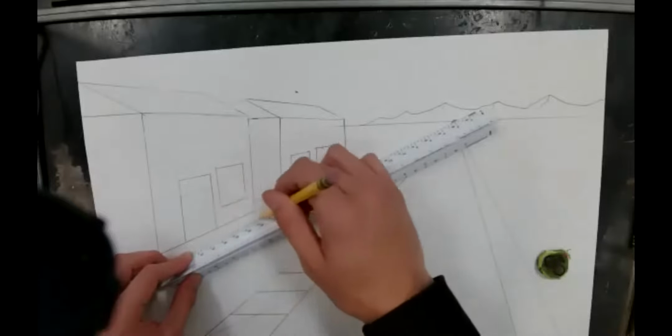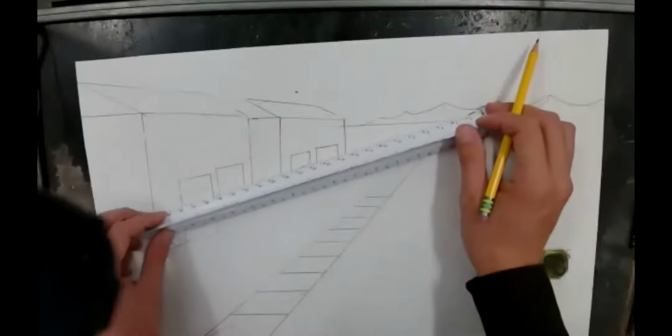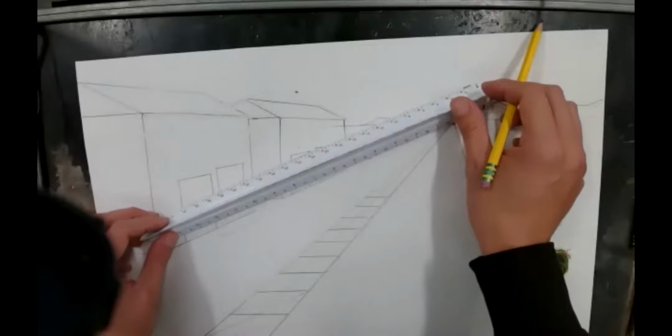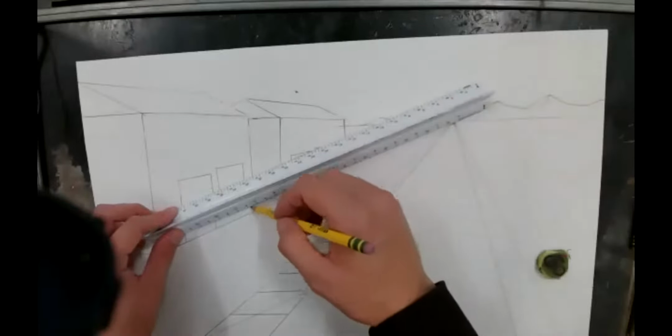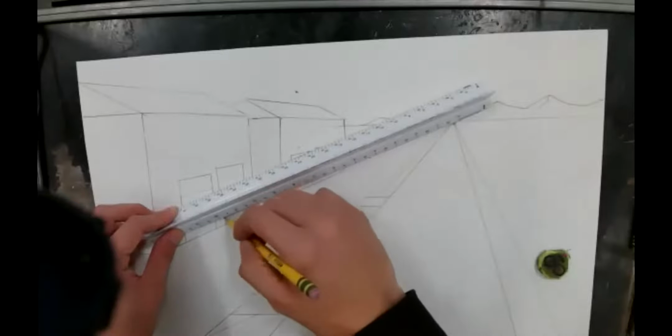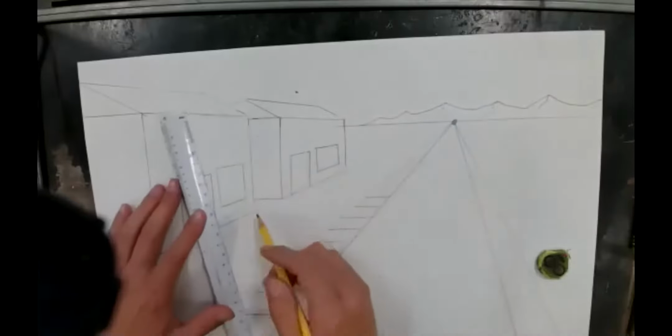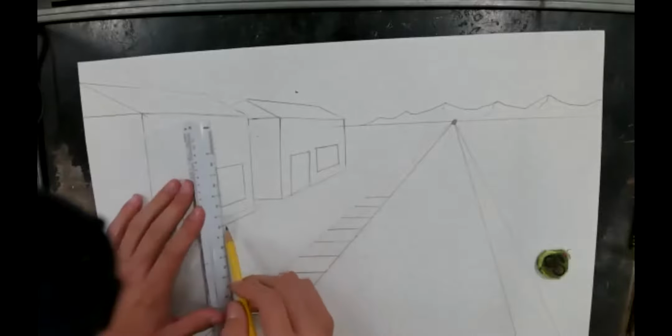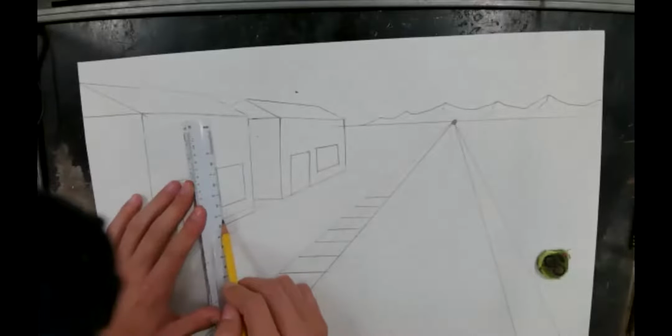Making a light line. And the top of the planter. And the side of the planter. Un plantero, a planter. I'm gonna have flowers there.